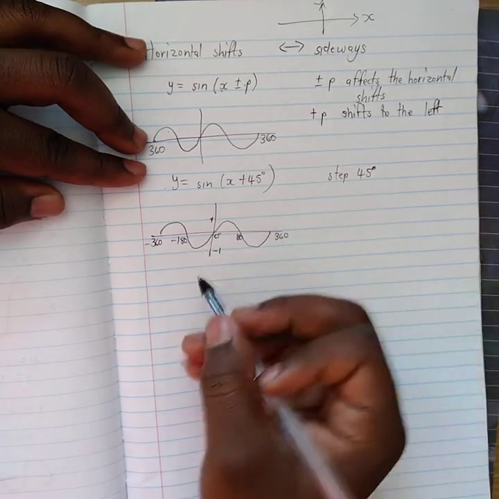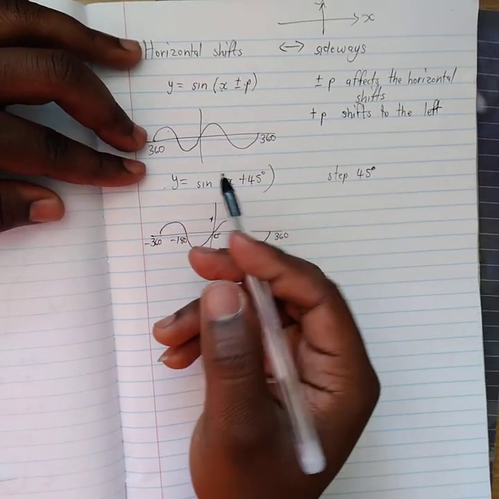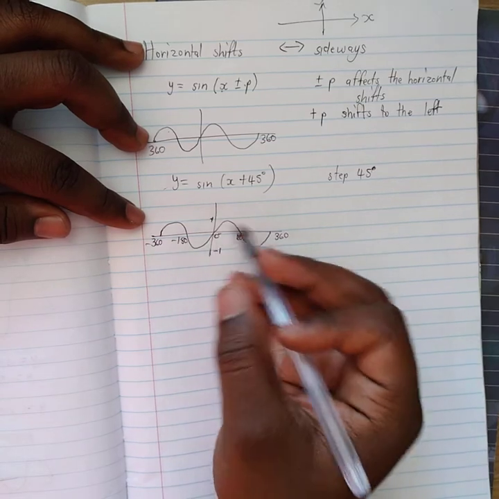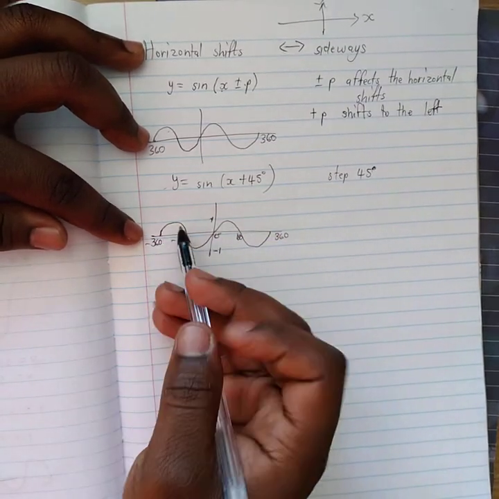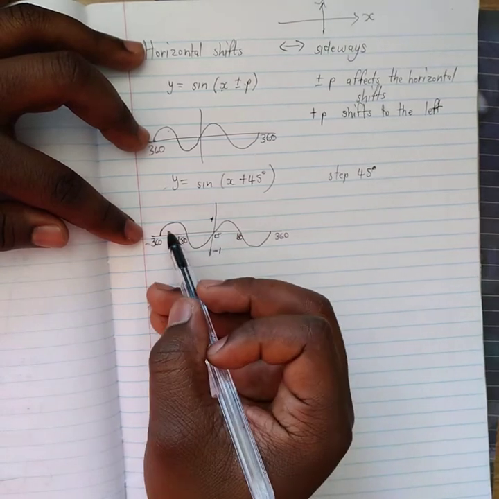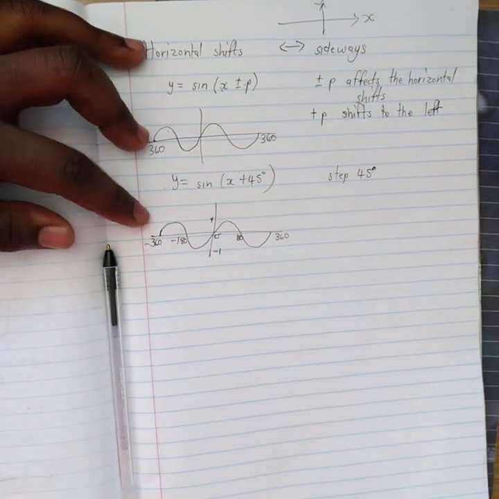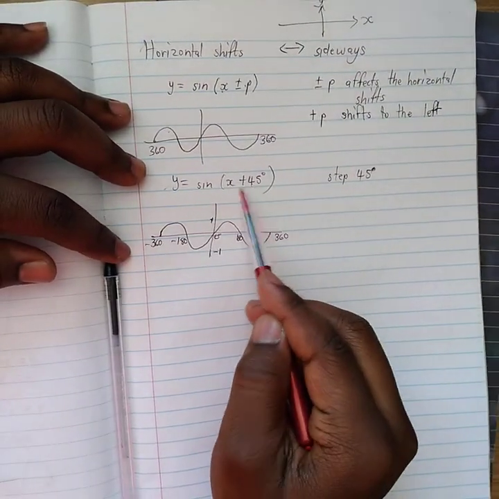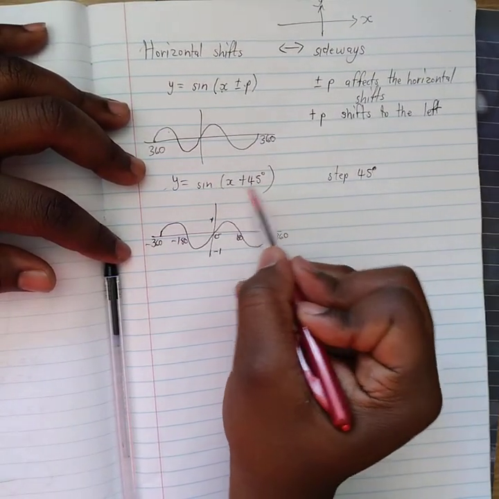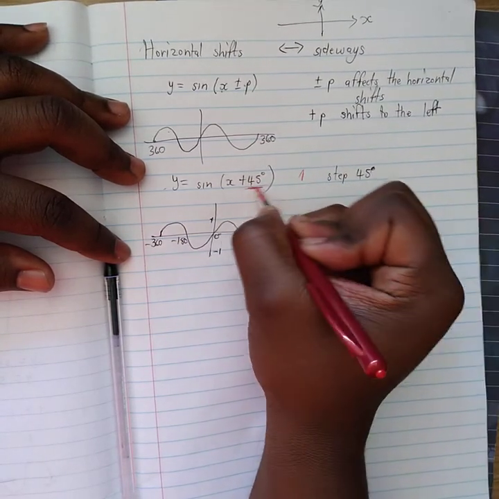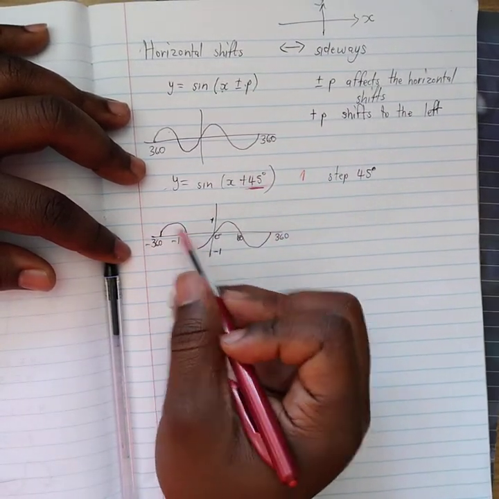So now the shift they're talking about is that when this graph moves, it's no longer in the same position. It has now moved 45 degrees to the left.